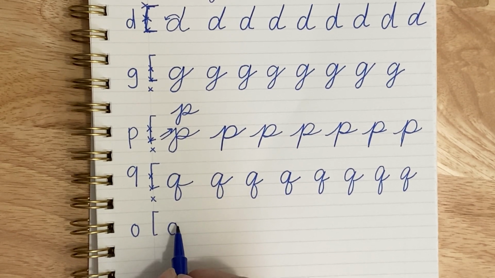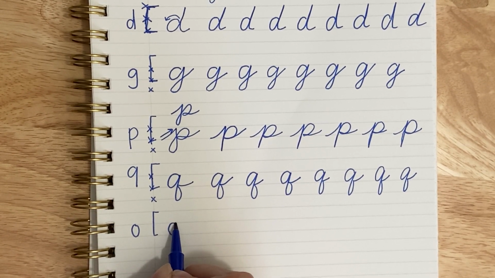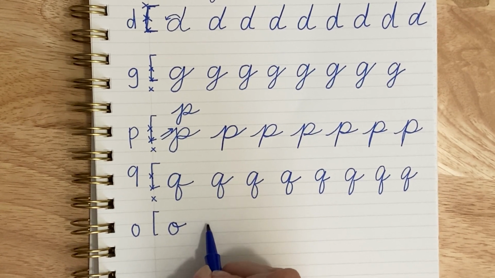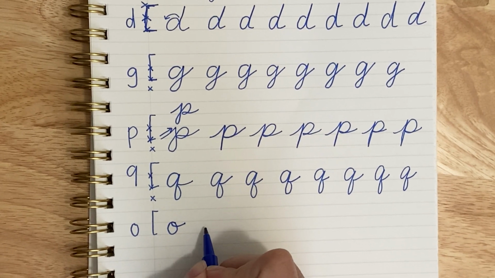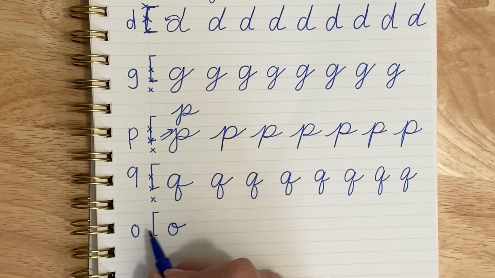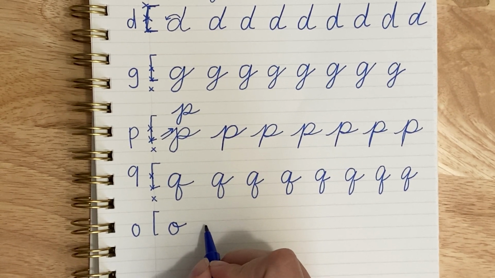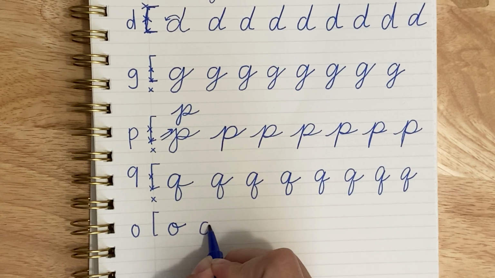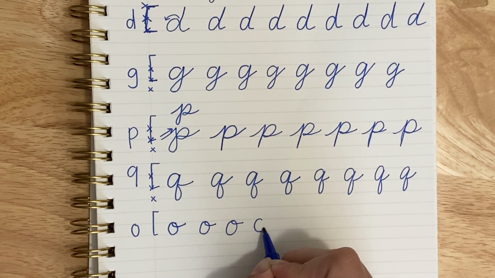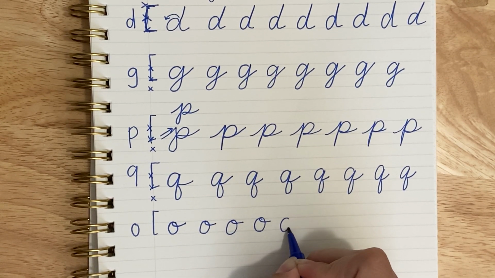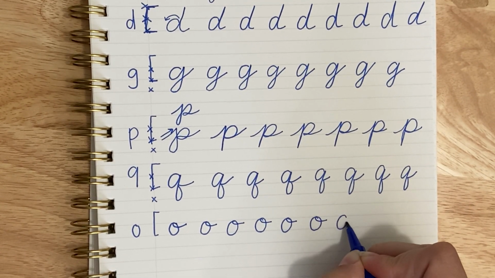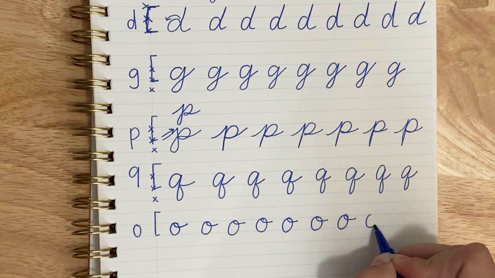Instead of stopping, you're actually gonna come around and exit that way. It's almost like a little curly Q, like a little pigtail, but you're connecting it, okay? Because we have to have an exit. We have to be able to connect the next letter to this O, and if we just close it off like print, then we can't connect it. So come around and out, around and out. Make sure you exit. Gotta have that exit.